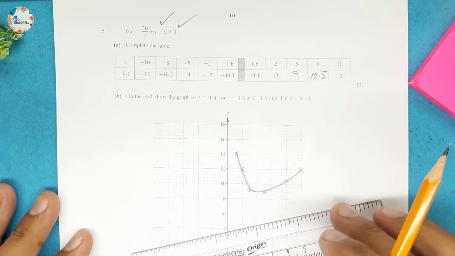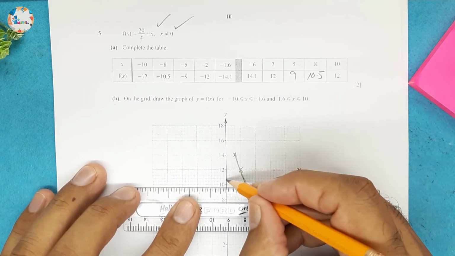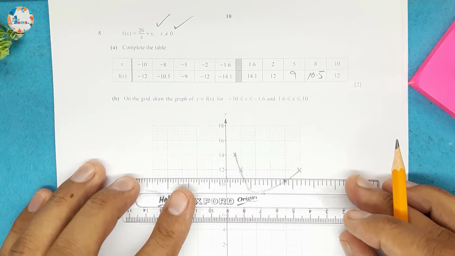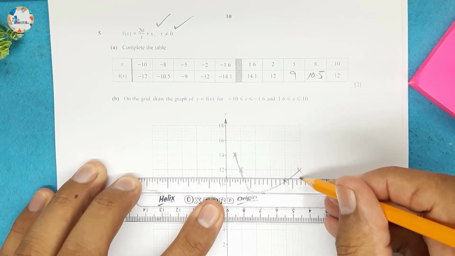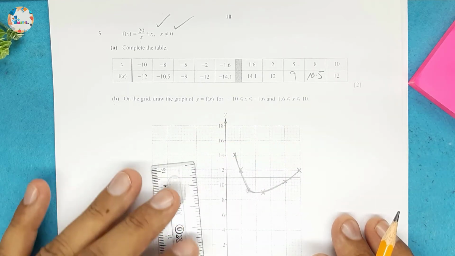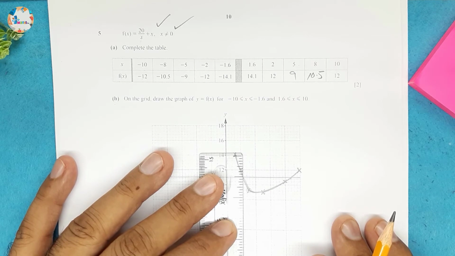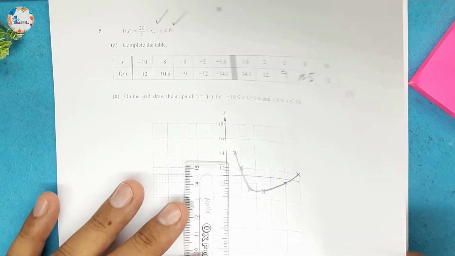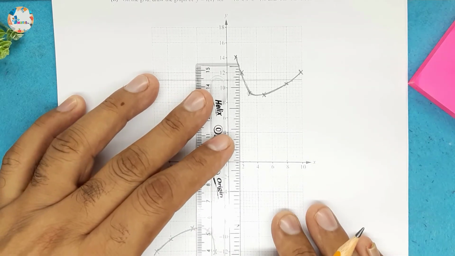So y is equal to 11 will be in the middle over here. We can carefully draw the line. y is equal to 11 is this line, and we are getting these two references. I will move the page above so that you can see the reference also.